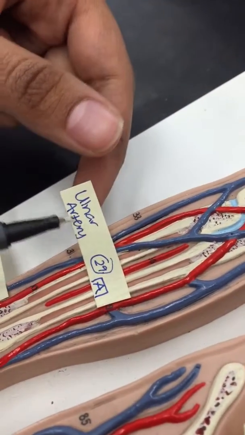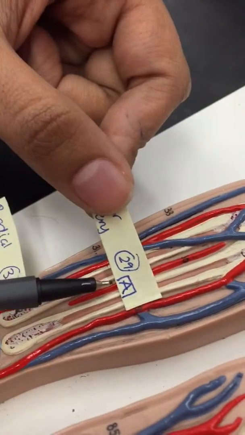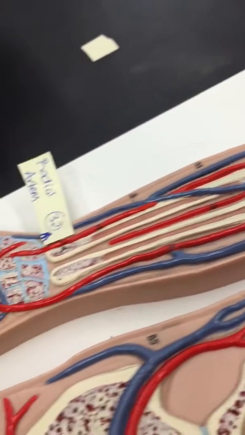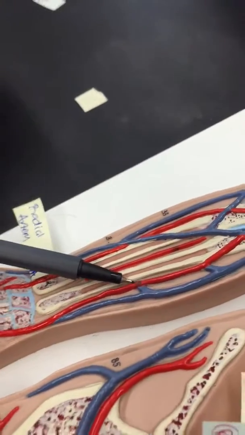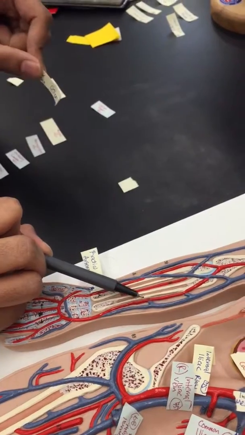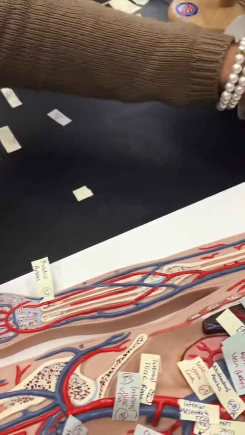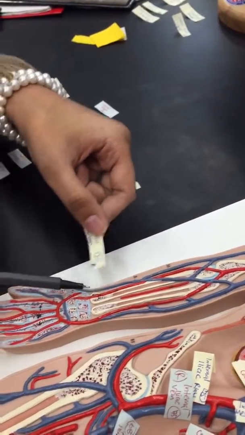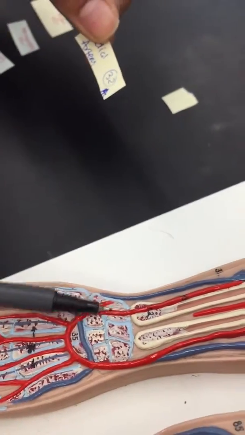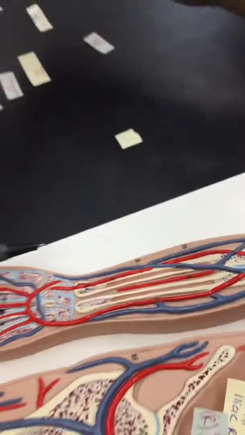We have our right ulnar artery, which is this one right here. Remember, ulnar goes all the way down to your wrist. So that's why we know this one is our right ulnar artery, because it's red and it goes all the way down to our wrist. Then we have our radial artery, which is number 32. So that's right here. This is our ulna. It stops right there, and it's an artery.